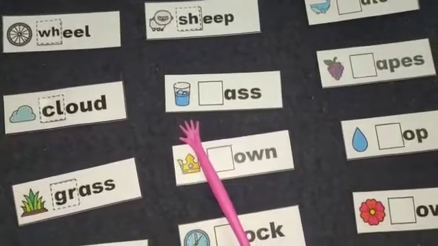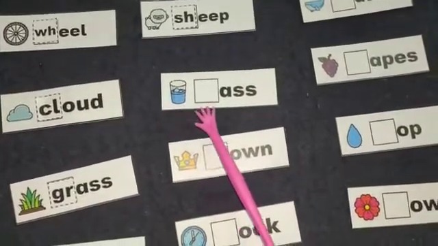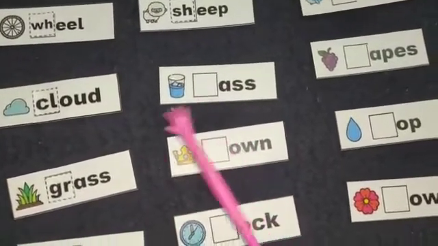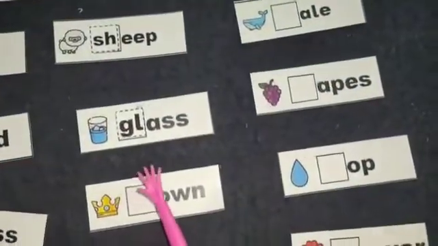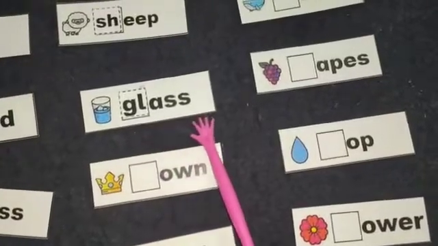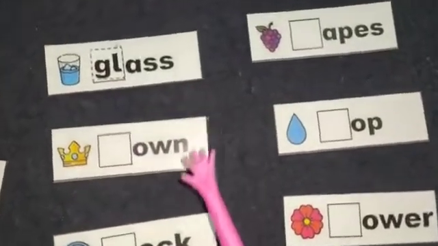Then what picture is this? Yes, it starts with gl. Glass, gl. So we will find GL right here and we will place it in the small box. G-L-A-S-S, glass.